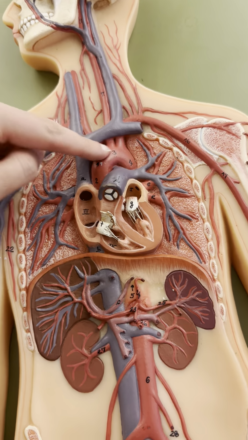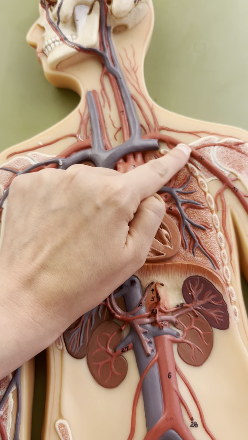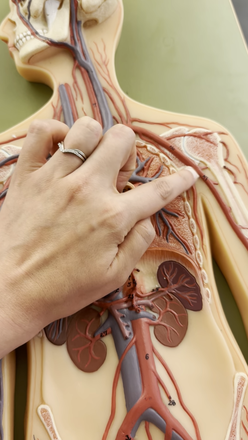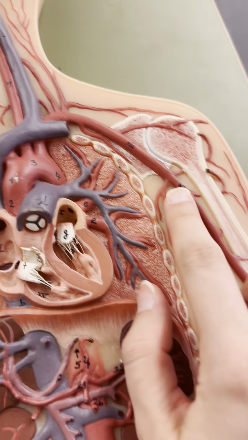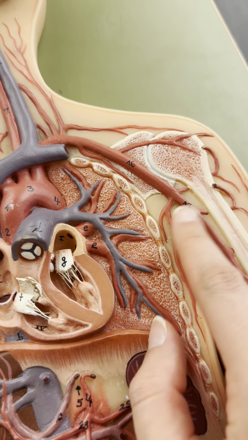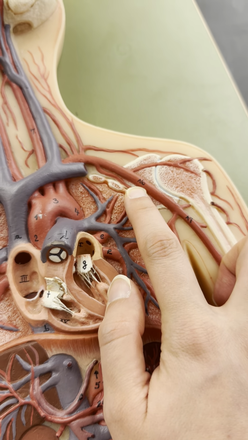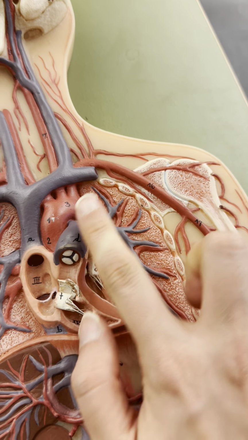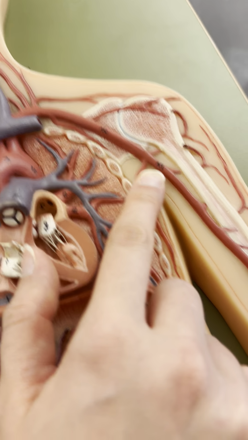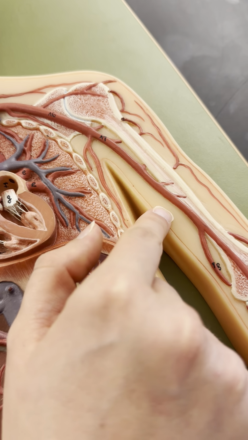So if we come back here, this was our left subclavian. So this one here is the subclavian artery. We're in the armpit area right here, 17. This is the axillary artery. Remember, axillary means armpit. Subclavian means below the clavicle. So that would be like right below the clavicle bone. So the clavicle would kind of pass over here. Okay, so axillary artery. Then it becomes the brachial artery.